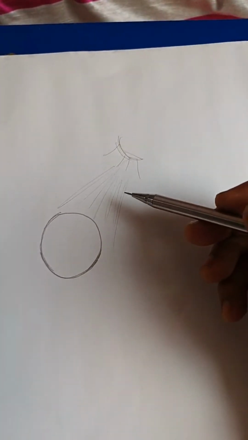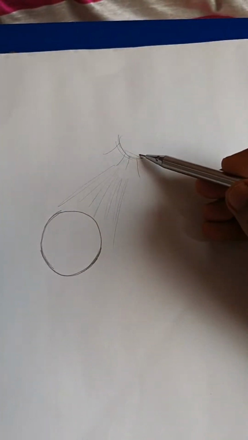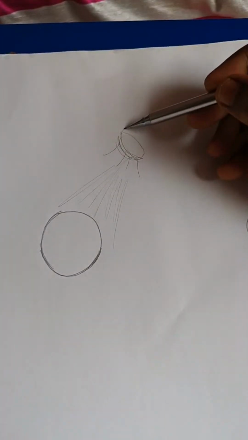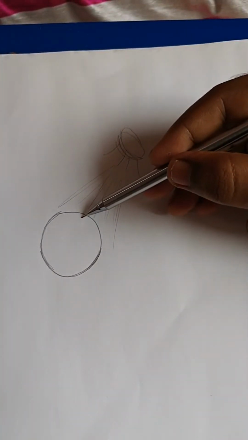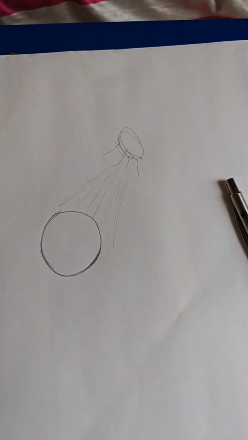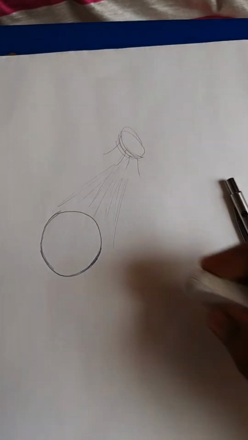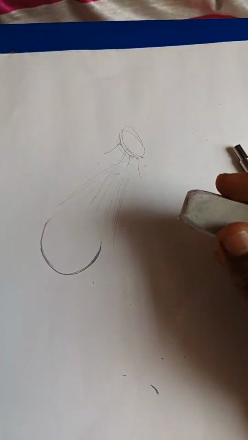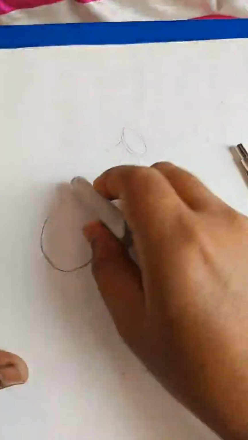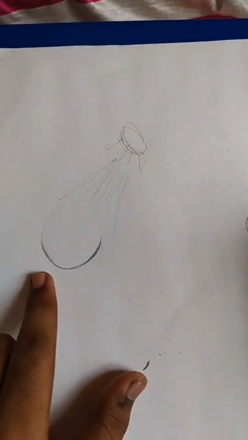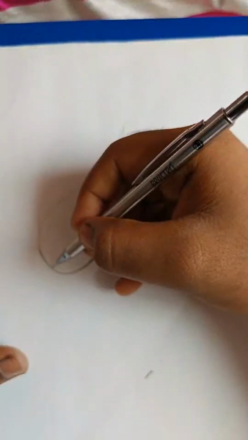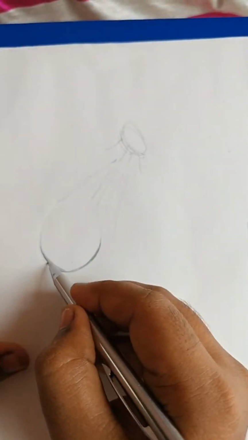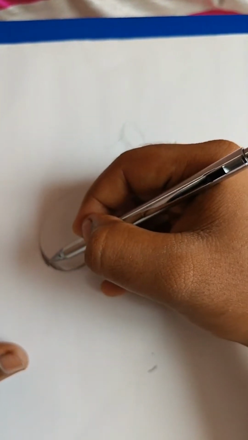First of all you imagine what happens if I switch on the light from here and it falls directly on it. We can imagine that this part will be bright, so that's why I remove the outline, and the bottom part will be dark. Now I will show you how we can draw 3D shapes.